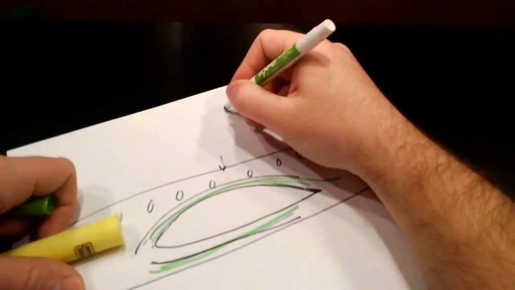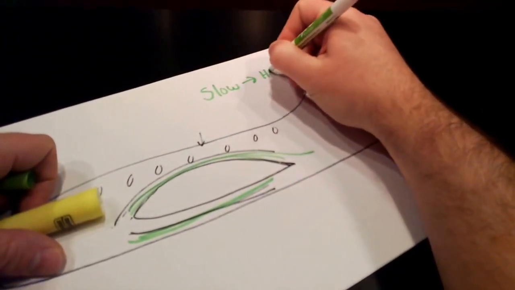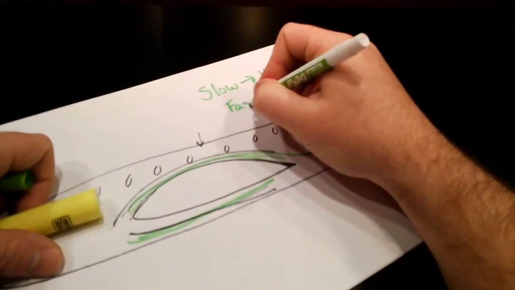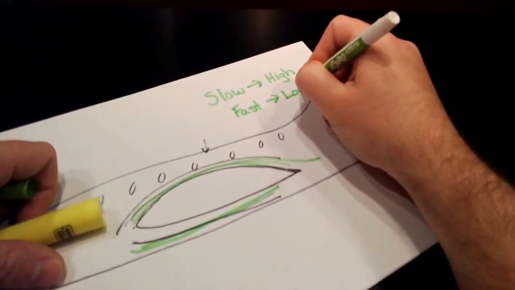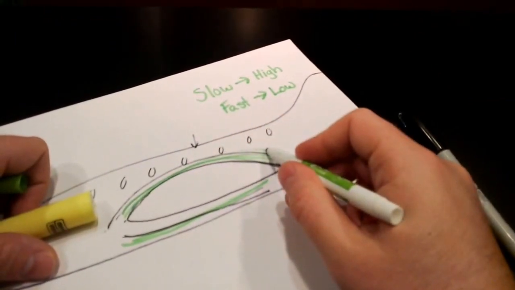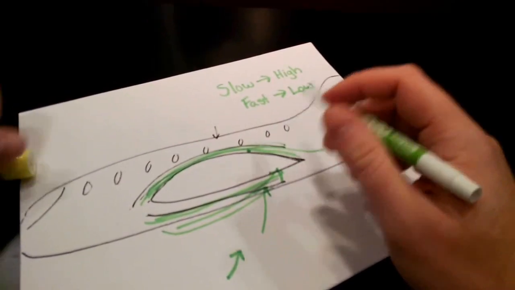Take a look. The Bernoulli Principle says that slow air is high pressure and fast air is, you got it, low pressure. So the low pressure on top is allowing the high pressure to push up, causing it to lift.